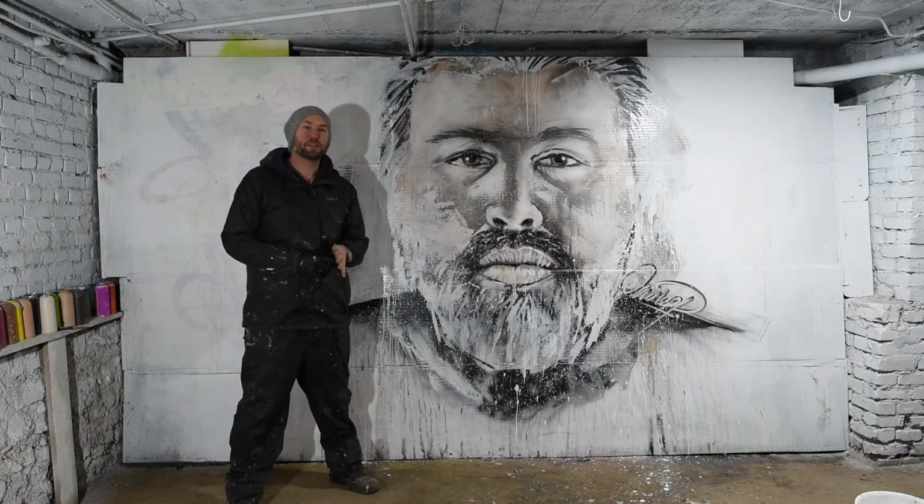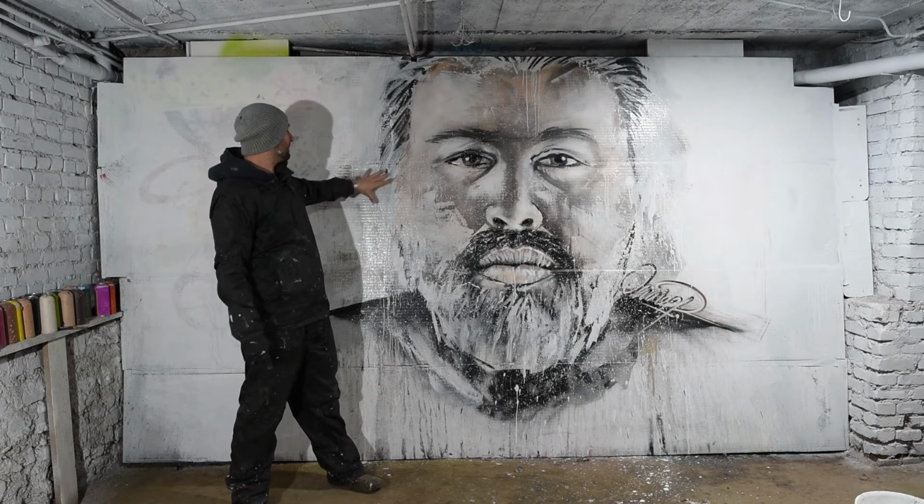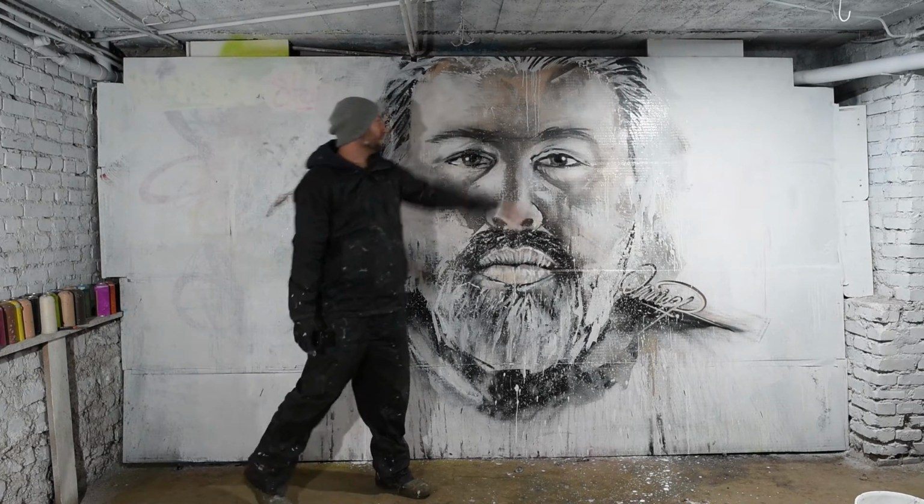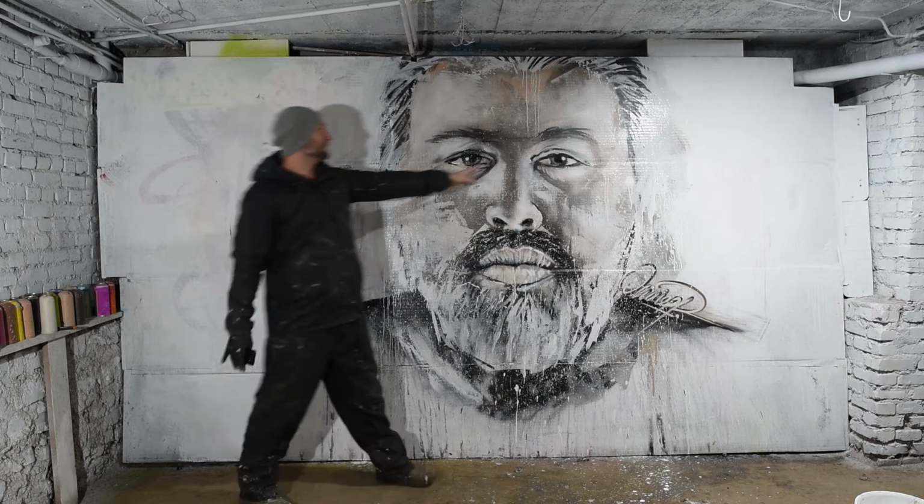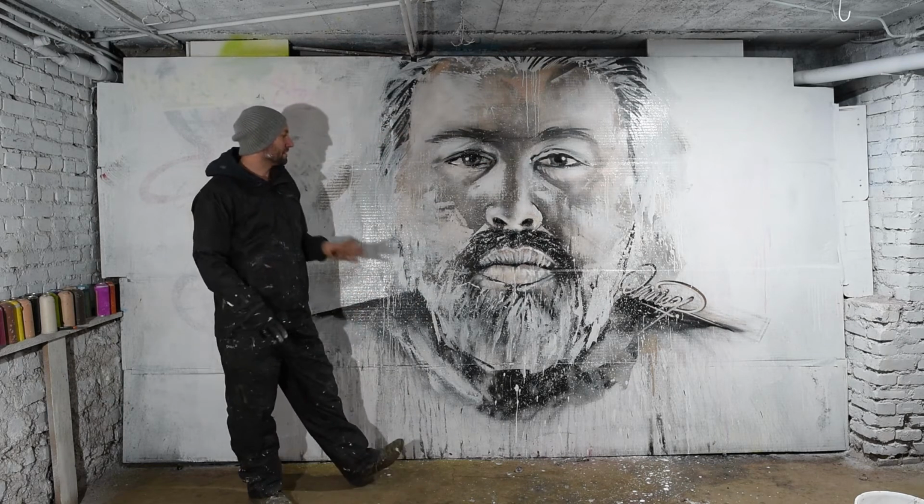Okay, so this is the finished piece. Off camera, I added a bit of white in here and over in there, and I've darkened this corner of the eye because I wasn't too sure.